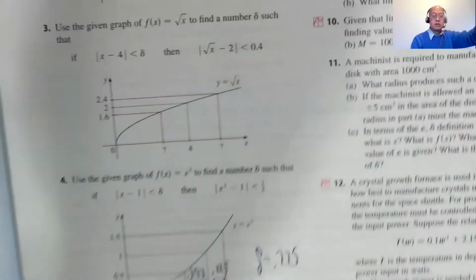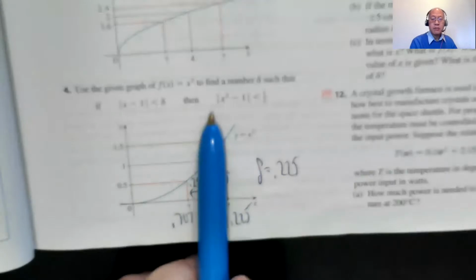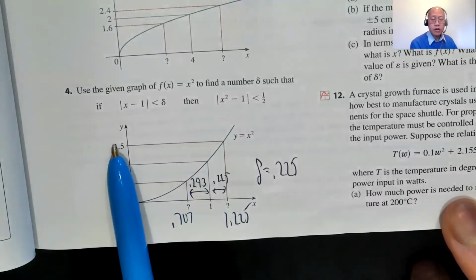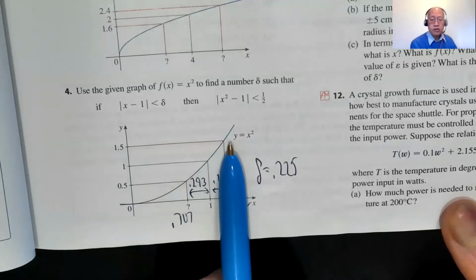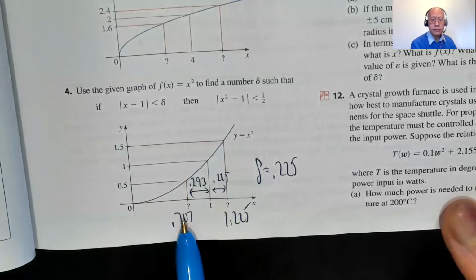All right, and then number 4. Here's a graph of y equals x squared. Find a number delta. All right, so they went 0.5 and 1.5. So I want the y coordinate to be 0.5. So I plug in 0.5 equals x squared, take the square root, 0.707.